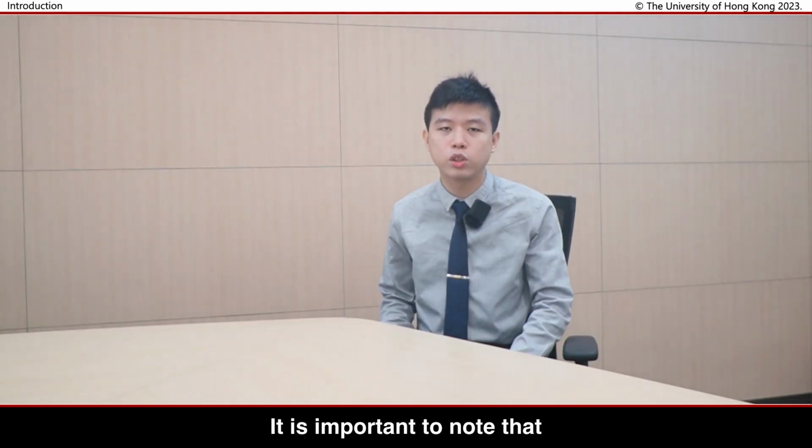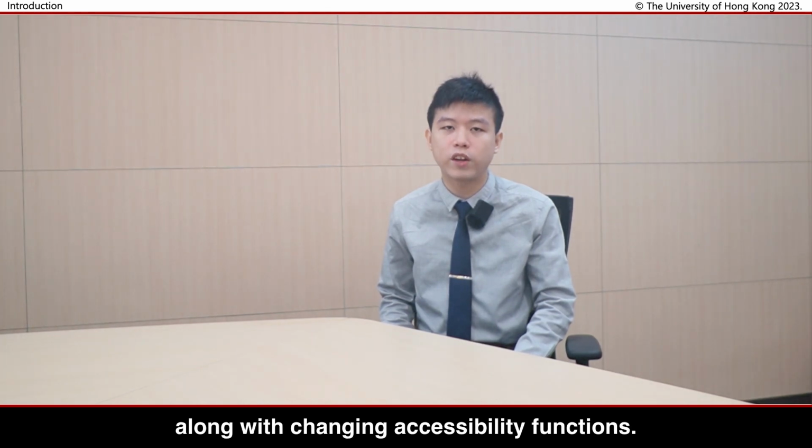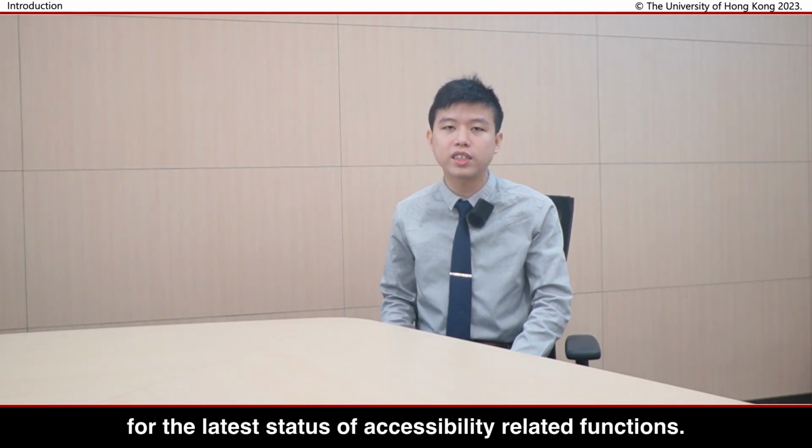It is important to note that software and computer programs are constantly and rapidly developing along with changing accessibility functions. Refer to the specific PDF editing tools for the latest status of accessibility-related functions.